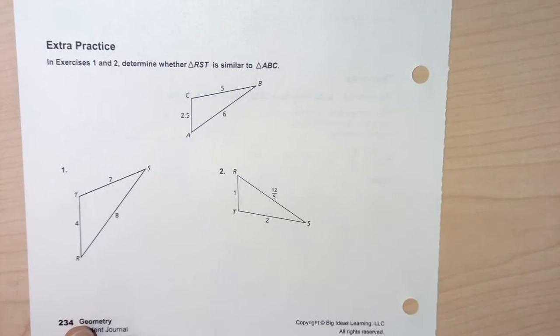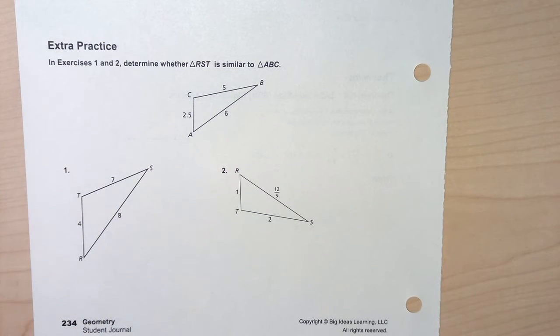Now we'll try to apply the SSS and SAS theorems. So we want to determine whether triangle RST is similar to triangle ABC. On number one, here's what we can do. We can try to see if all the corresponding sides are in proportion.